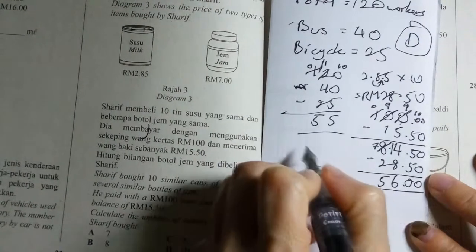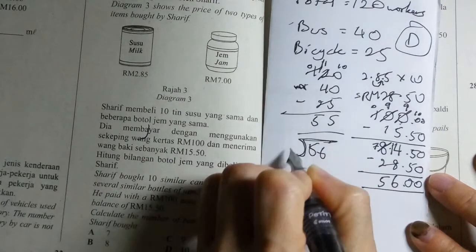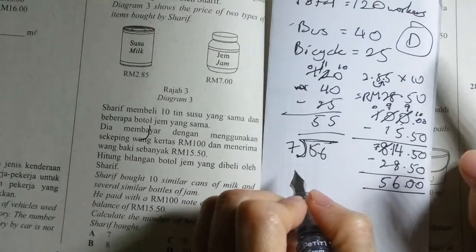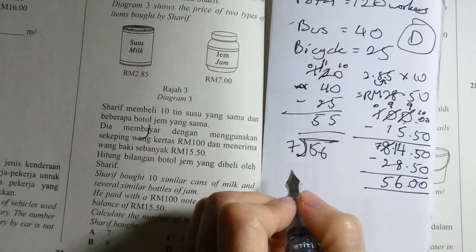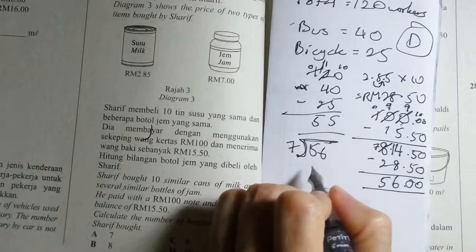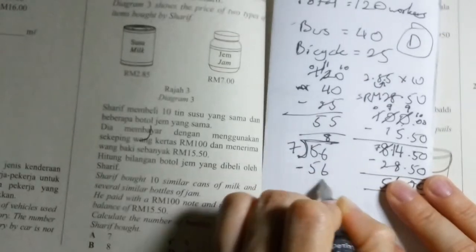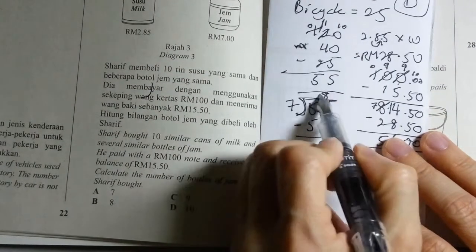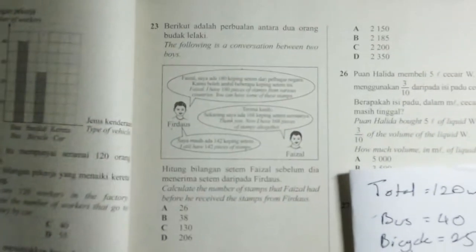So what times 7 equals to 56? Remember, 7 times 5 is 35. 7 times 6 is 42. 7 times 7, 49. 7 times 8, 56. Alright? So, how many bottles of jam did he buy? 8 of them. Okay? Which would be B. Okay? Now let's look at the next question.